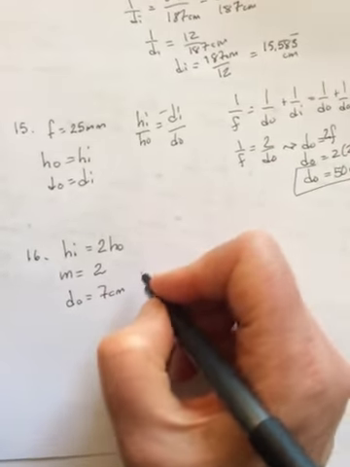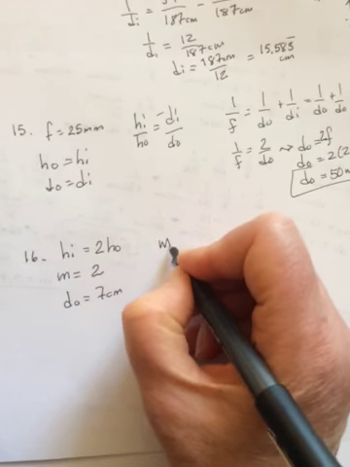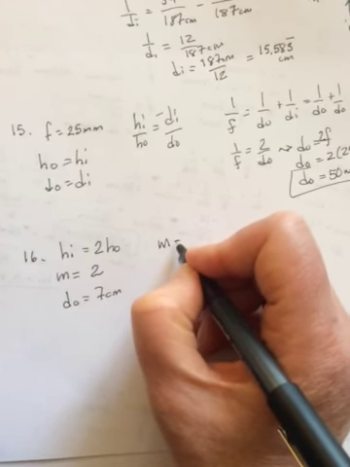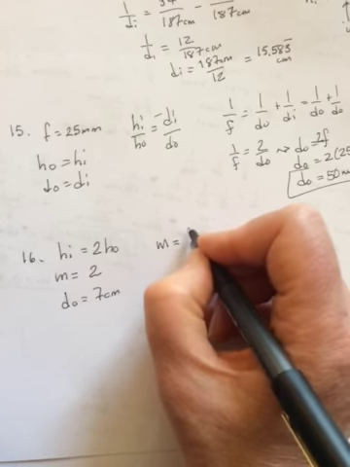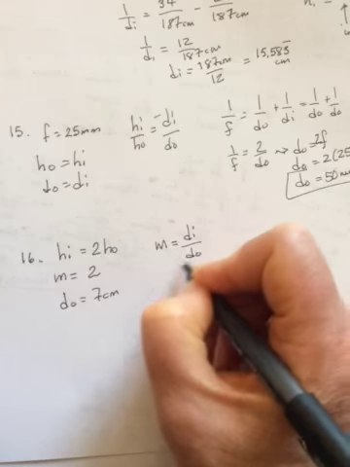Okay, so magnification is equal to di over do.